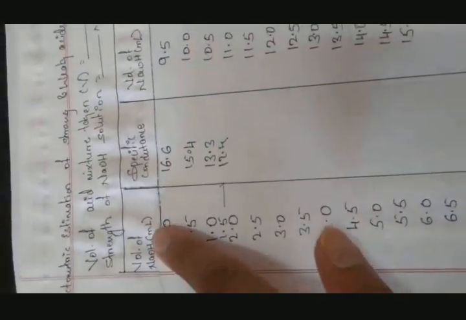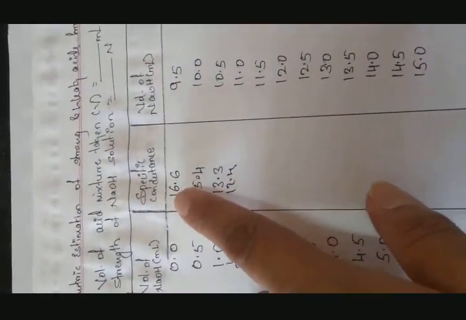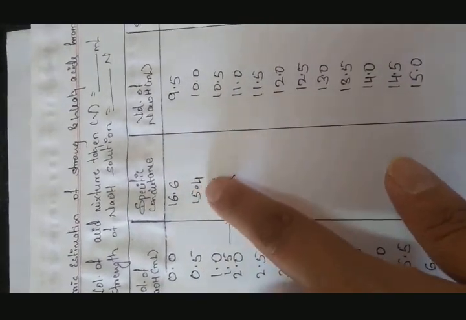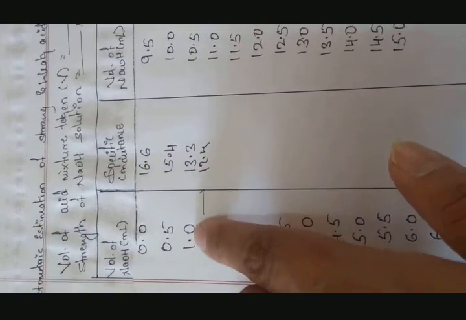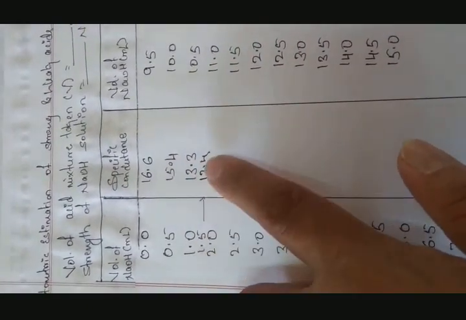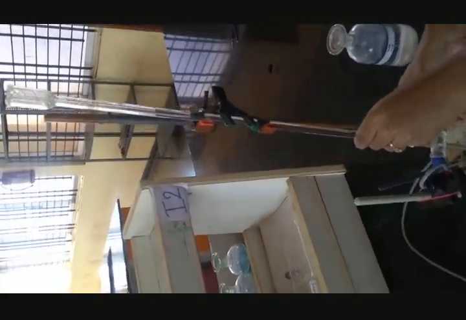Now at 0 cc you have to record the value without adding sodium hydroxide, that is 16.6, and at 0.5 it is 15.4, for 1 cc it is 13.3, and for 1.5 cc it is 12.4. Now go on adding likewise.